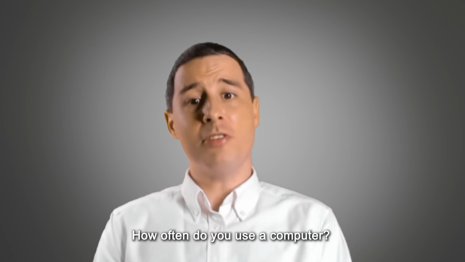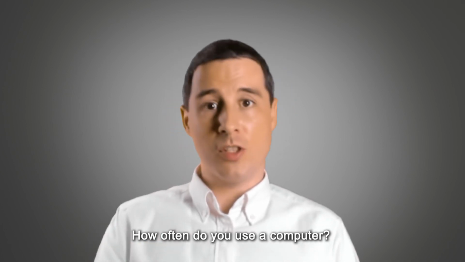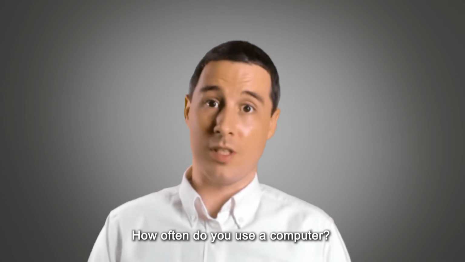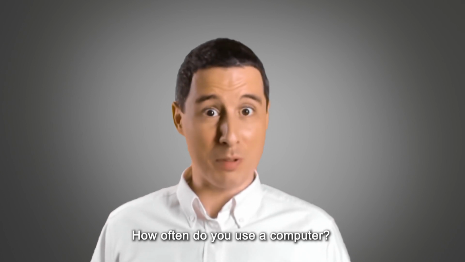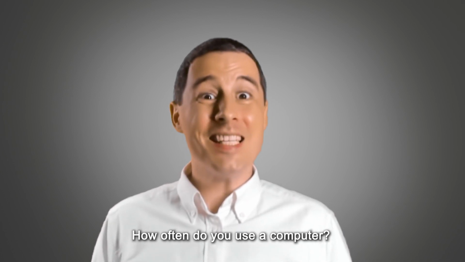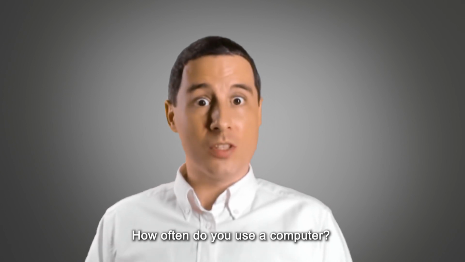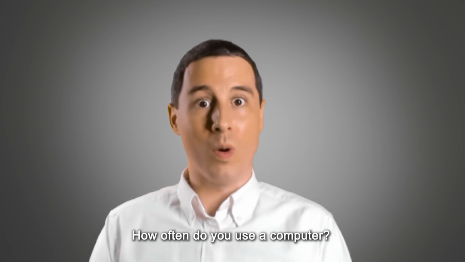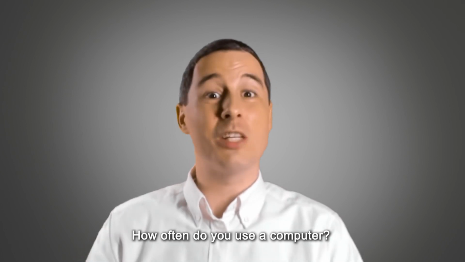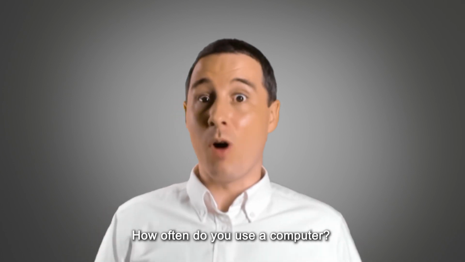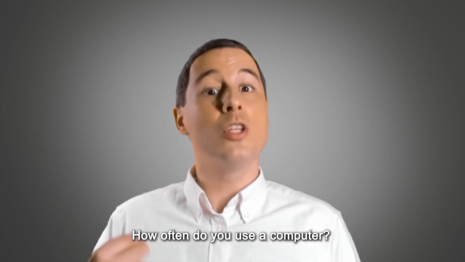Here you can see the first one is, how often do you use a computer? Quite a simple, short question there. See, it starts with how often. This is quite a common style of question in part 1 of the test. Remember, the questions are always going to be about you, and this is how often you do something. Here it's, well, using a computer.